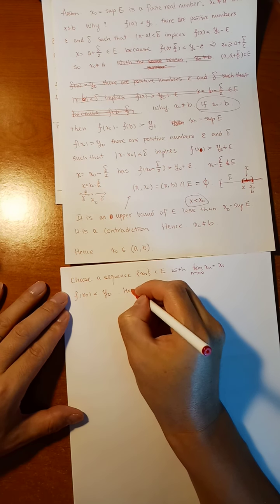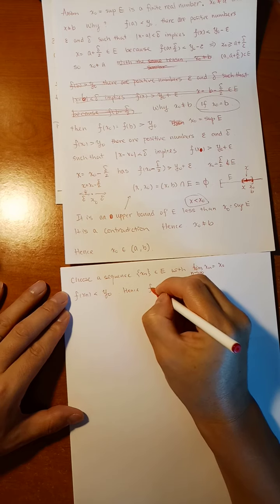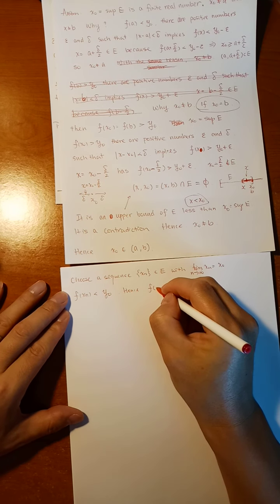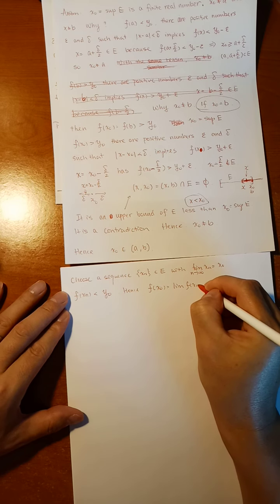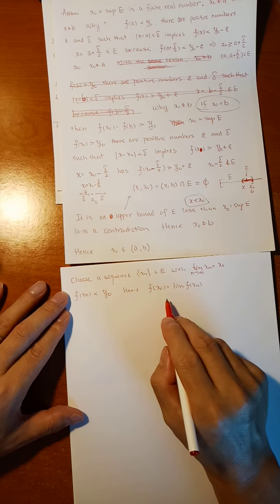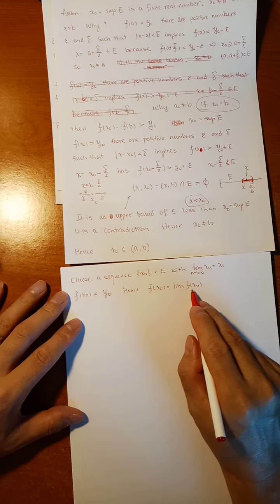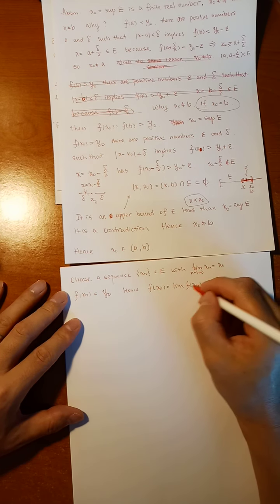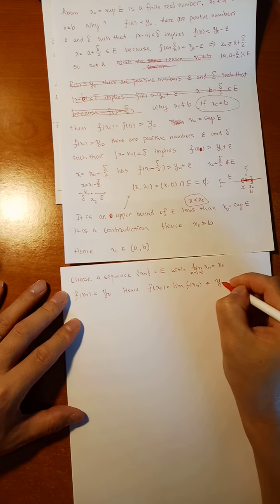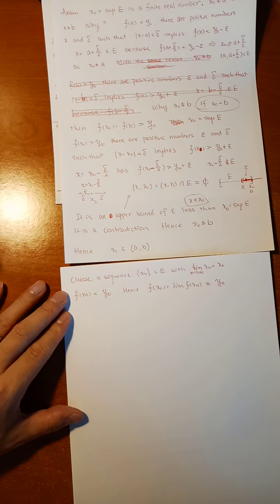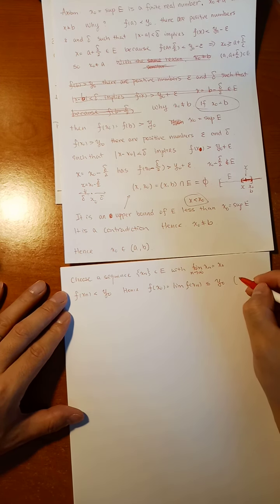Hence, f(x0), which is the limit of f(xn). Here we use continuity. Continuity means you can pass it to the limit, interchange the limit and f. It is going to be less than or equal to y0. So in this place we use continuity.